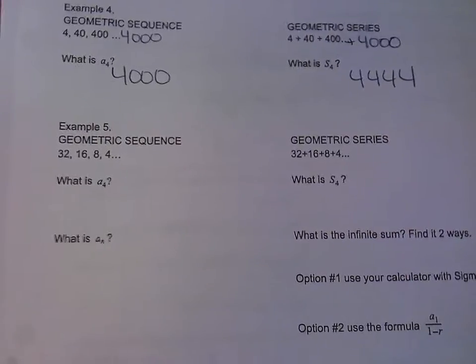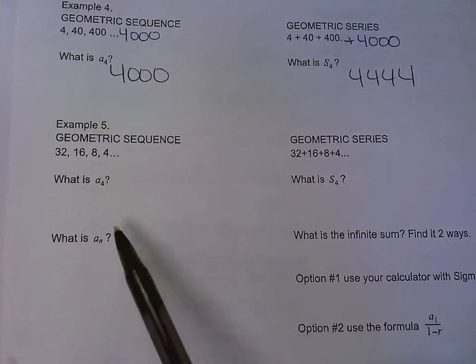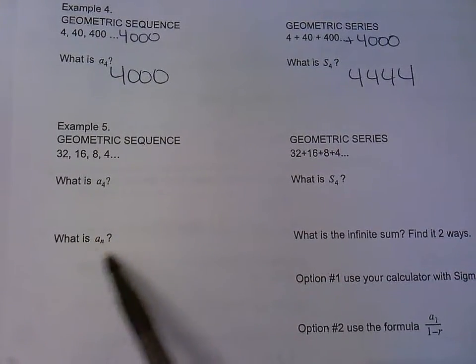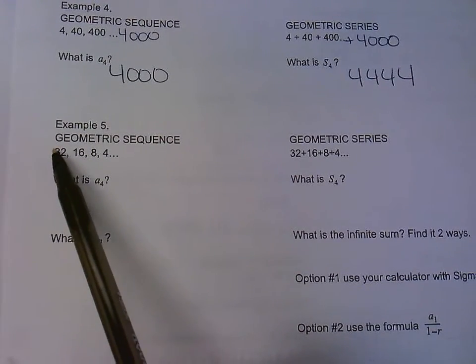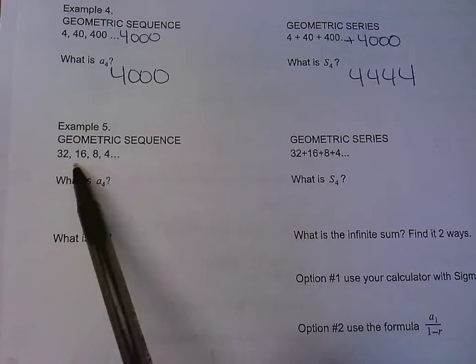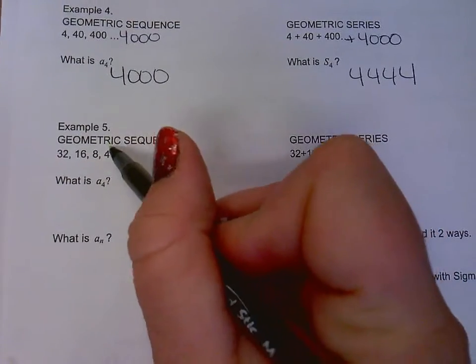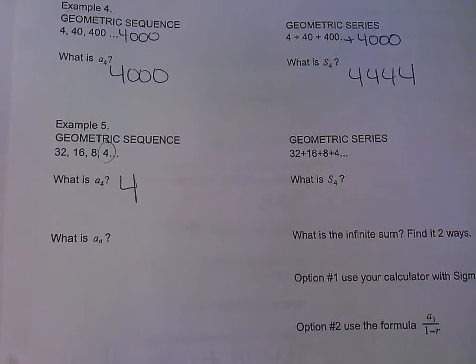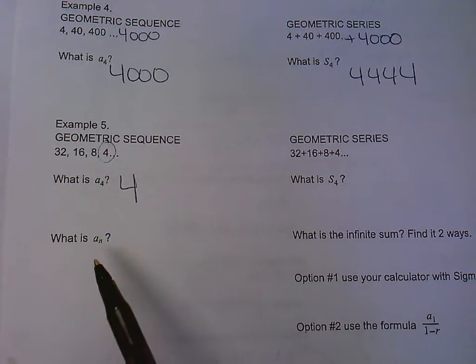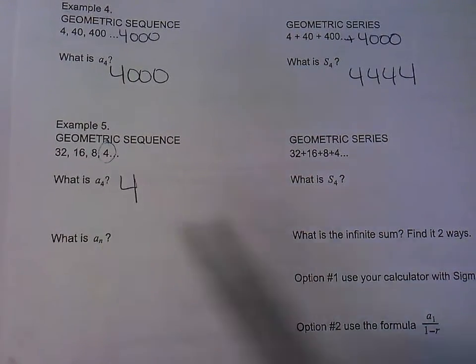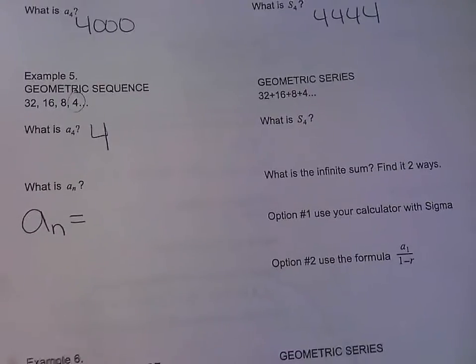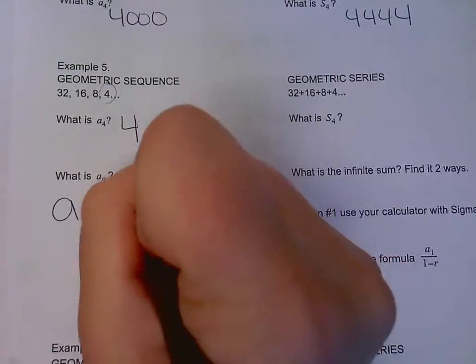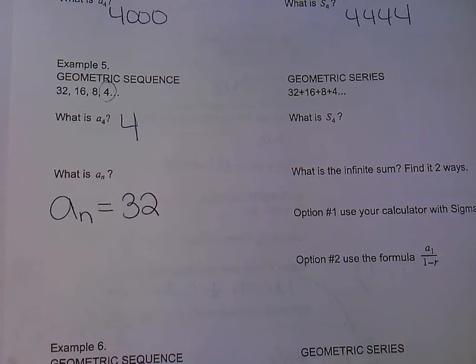Now you've got to generate the 4th term, but I also want you to generate the formula. So the pattern this time is it's being multiplied by a half each time. So if they're asking you for a sub 4, that's just 4. And a sub n, we have to know how to write a geometric formula. It again starts with the first term. So the first term this time is 32.